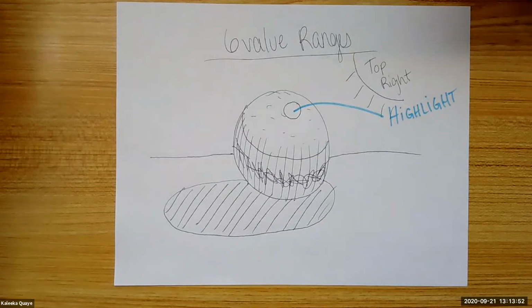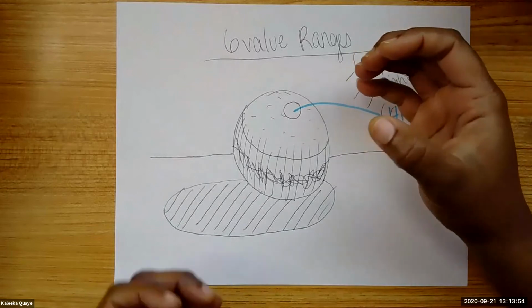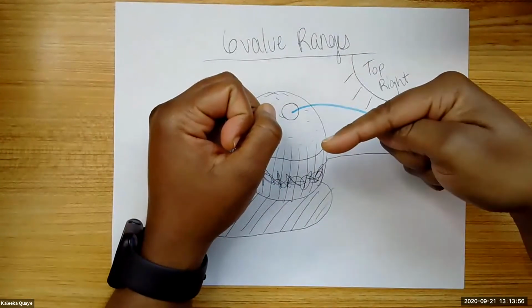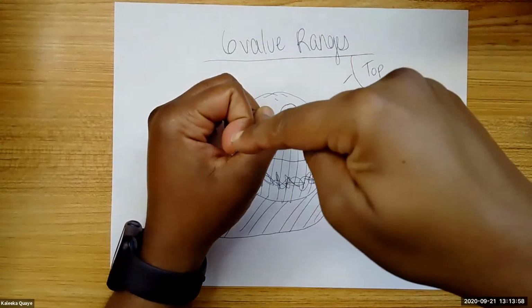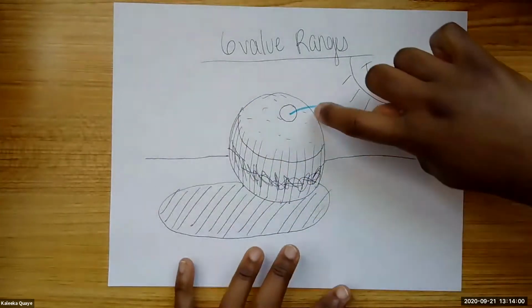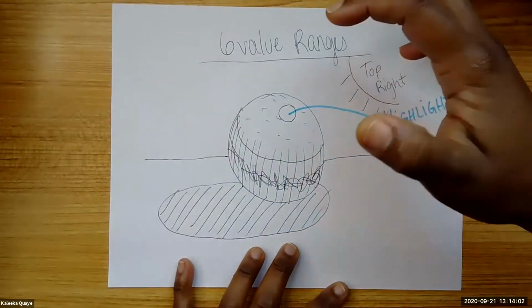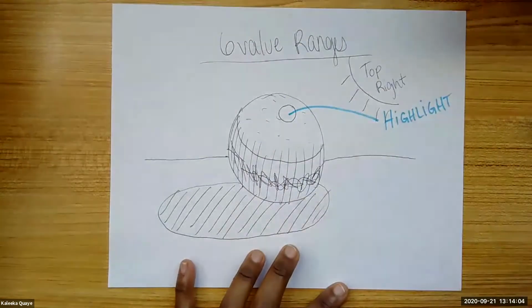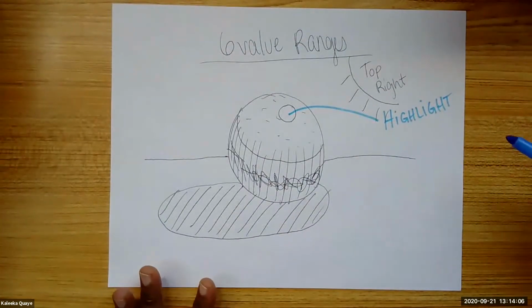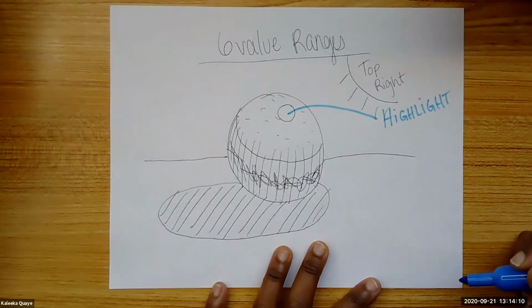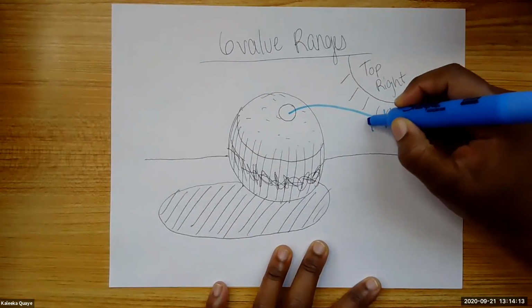Okay. And if you have a light that is not necessarily directly on the side, it's going to be kind of forward at it like that, then your highlight won't be on the edge of the sphere because the light is pulling forward and kind of pushing it that way. So just keep in mind the direction of our light is on the top right, but slightly forward. Okay, so that's going to be the highlight. Okay, so that's number 1, highlight.